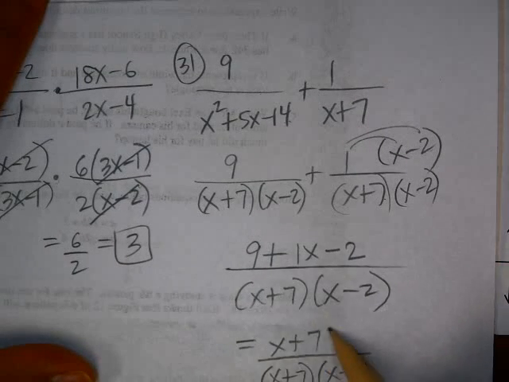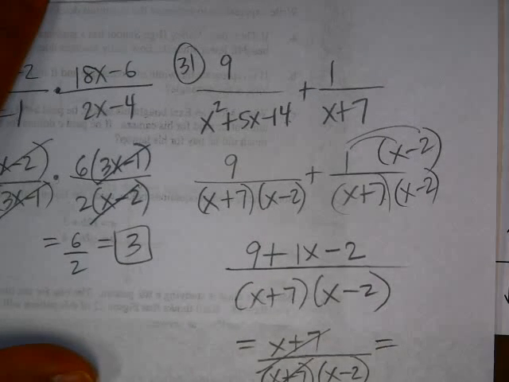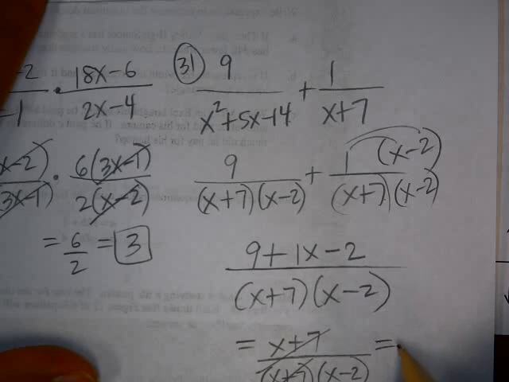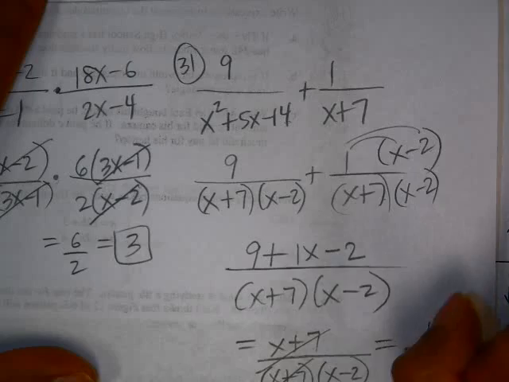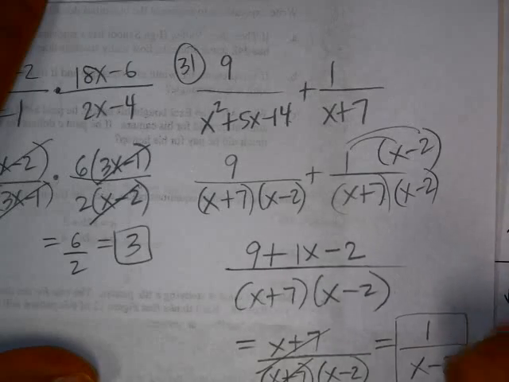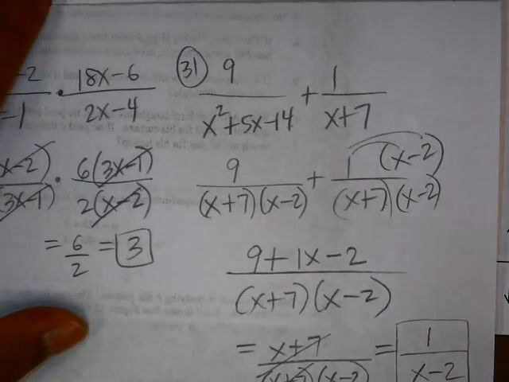And canceling common factors leaves an x minus 2 in the denominator. Be careful not to write your answer as x minus 2, because there's a numerator still, which is 1. So our answer is 1 over x minus 2.